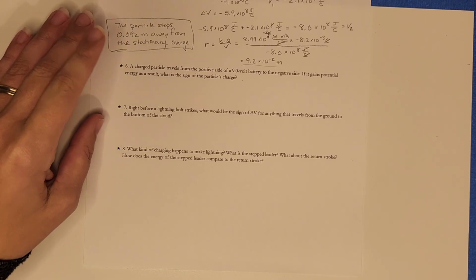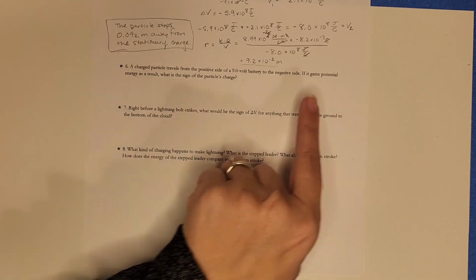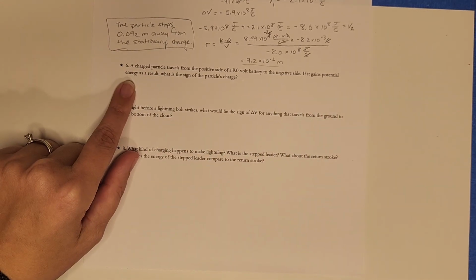So our delta V, our change in electric potential, is negative. However, the change in potential energy equals Q, our charge, times delta V. So if the change in potential energy is positive, because it did gain potential energy, that means that the Q must be negative, okay?